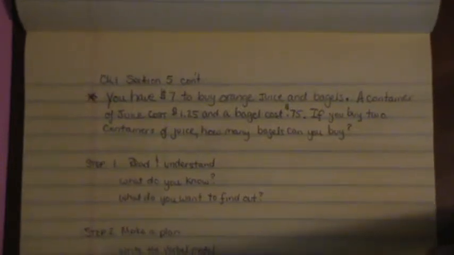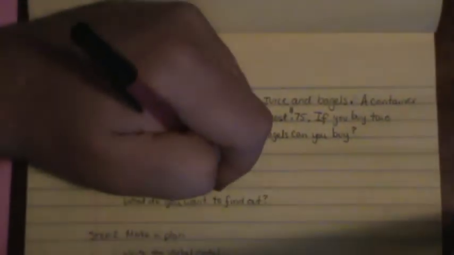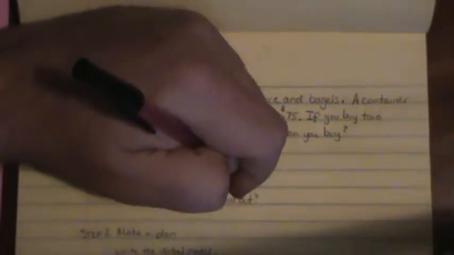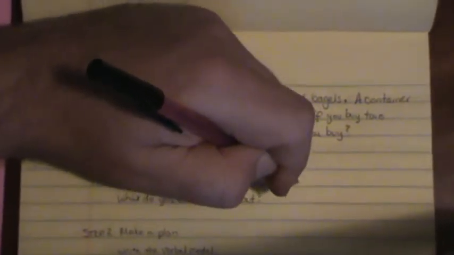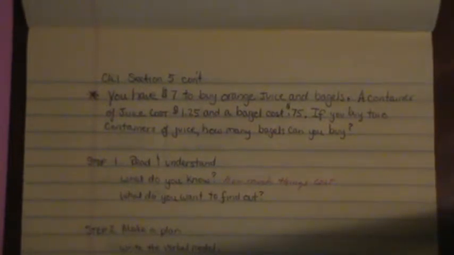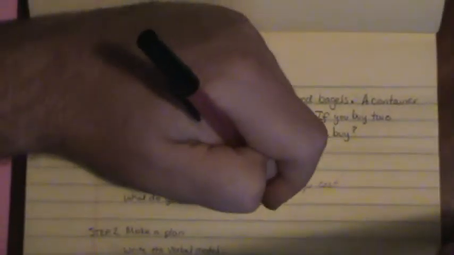So let's look at step 1. We read and understood it. When we read it, do we understand it? So what do you know? Well, the key things I know here on this particular plan is how much things cost. So we know how much things cost and how much money you have, and we know the prices. Now, what do you want to find out in this particular problem is how many bagels can I buy.